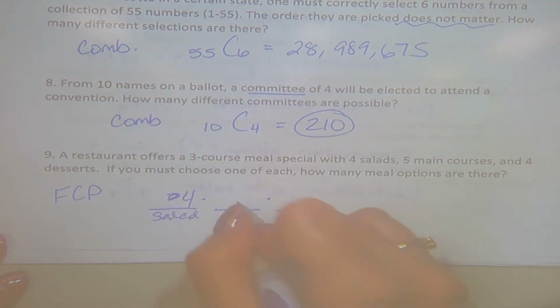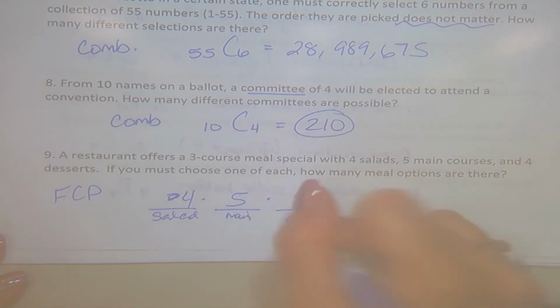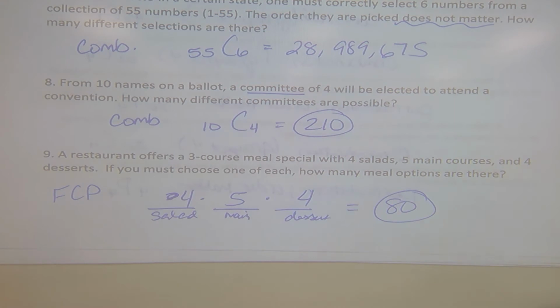4 different salads, 5 different main courses, 4 different desserts. Make sure you don't multiply that 3 in there anywhere. That just tells you how many different sets you're choosing from. It's not a number that you need to calculate with.